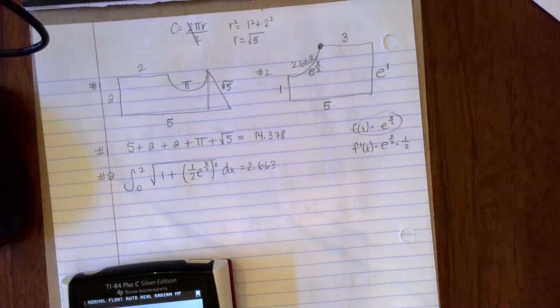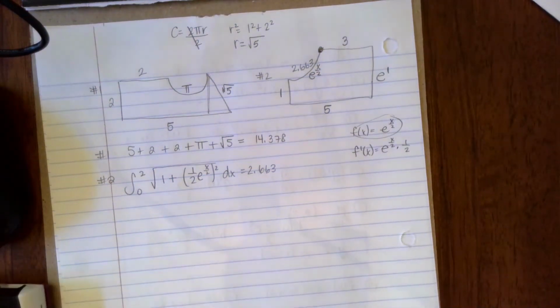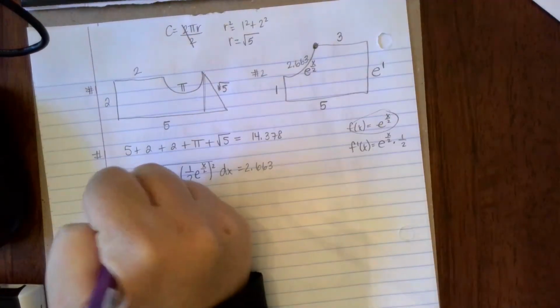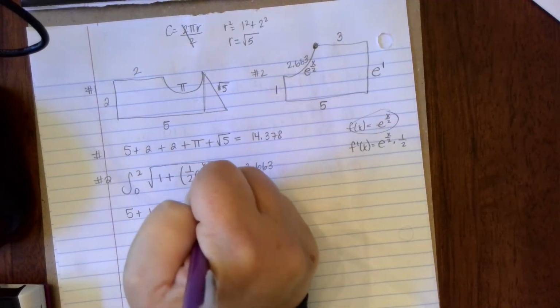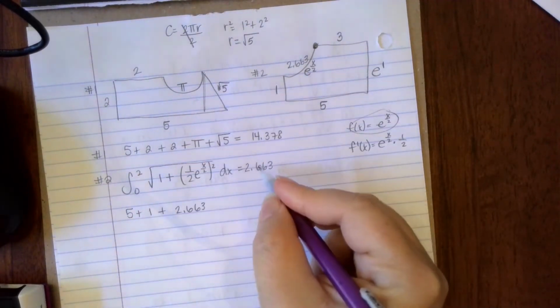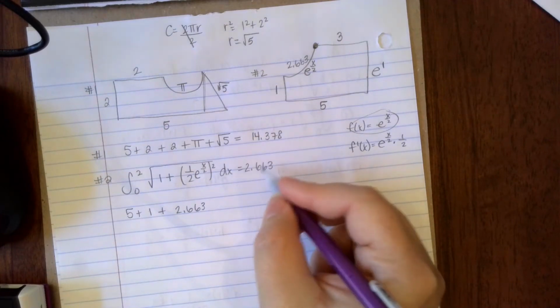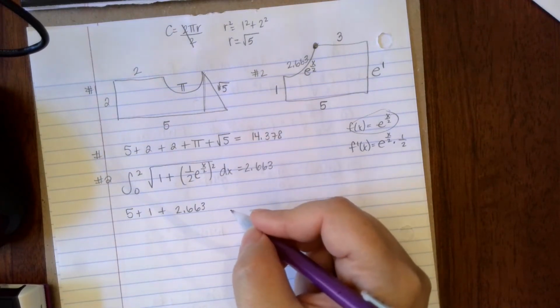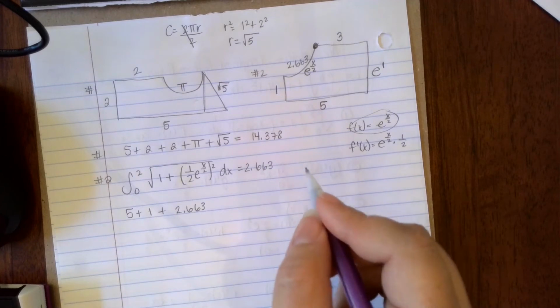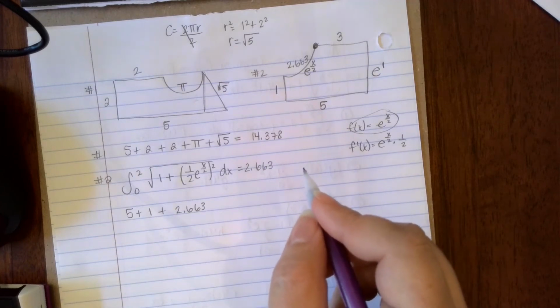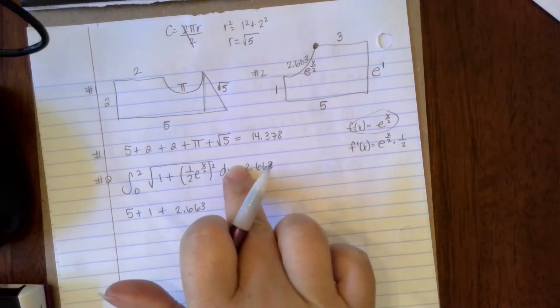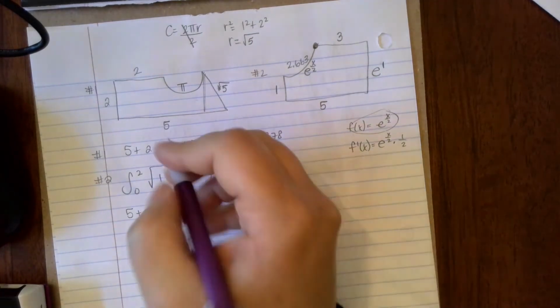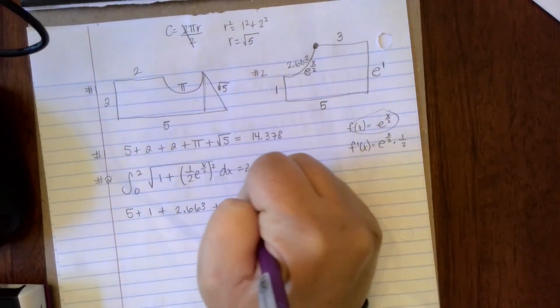So it's going to be e tall. So we have 5 plus 1 plus the 2.663, which, you know, some people would say don't round this until you get your final answer. And that's fine. I mean, you're just not going to be off by that much. And as long as you're doing 3 decimals and you're showing the work to get there, AP is going to be just fine. Plus 3 plus E.